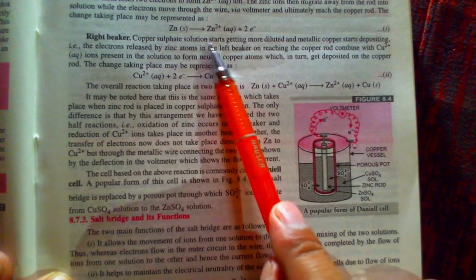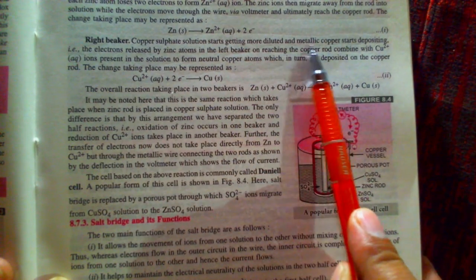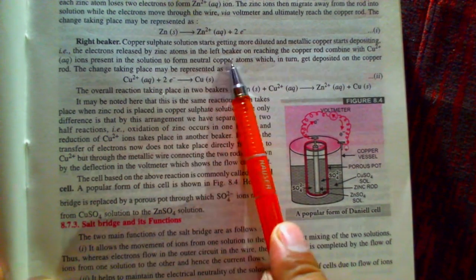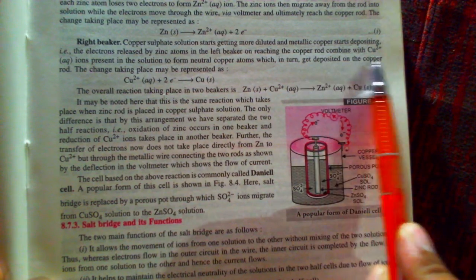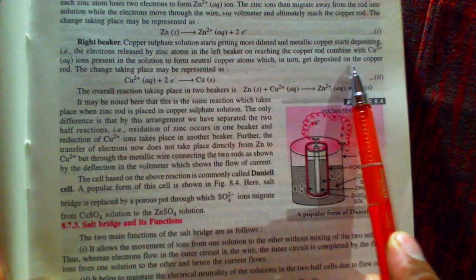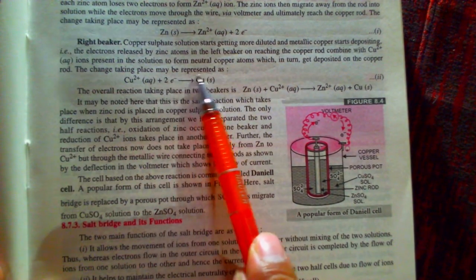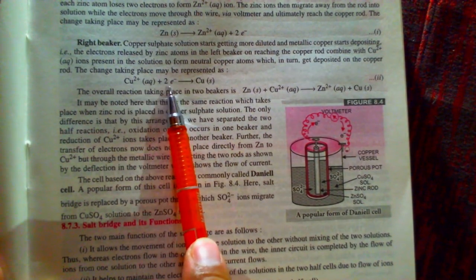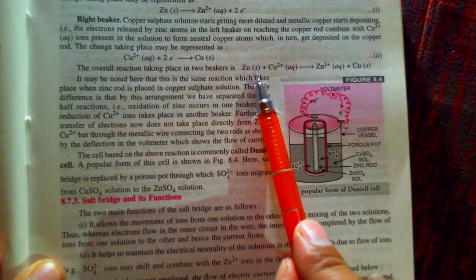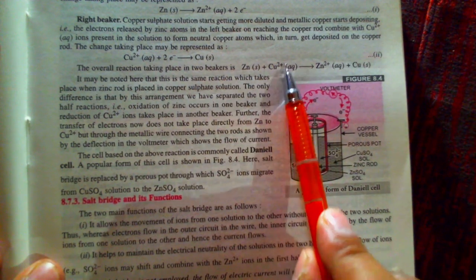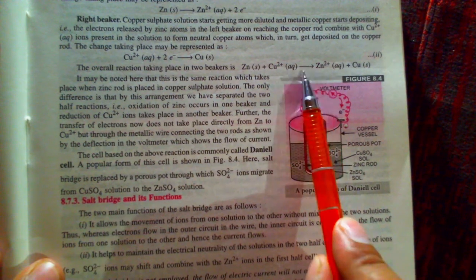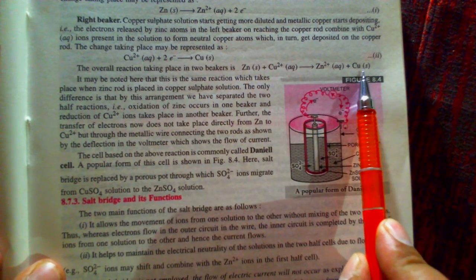Right beaker: the copper sulfate solution starts getting more diluted and metallic copper starts depositing. That is, the electrons released by the zinc atom in the left beaker, on reaching the copper rod, combine with Cu2+ ions present in the solution to form neutral copper atoms, which in turn get deposited on the copper rod. The change taking place may be represented as Cu2+ + 2e- → Cu. The overall reaction taking place in the two beakers: Zn(s) + Cu2+(aq) → Zn2+(aq) + Cu(s), where s stands for solid and aq for aqueous.